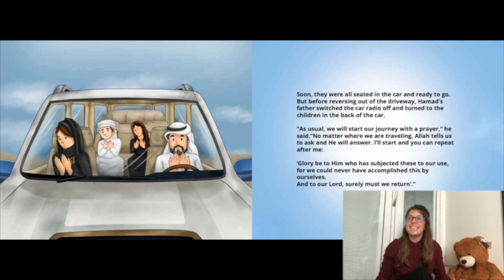Soon they were all seated in the car and ready to go. But before reversing out of the driveway, Hamed's father switched the car radio off and turned to his children in the back of the car. "As usual, we will start our journey with a prayer," he said. "No matter where we are travelling, Allah tells us to ask and He will answer. I'll start and you can repeat after me. Glory be to Him who has subjected these to our use, for we could never have accomplished these by ourselves. And to our Lord surely must we return."